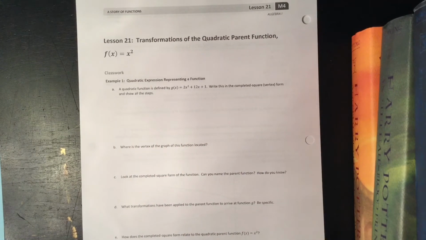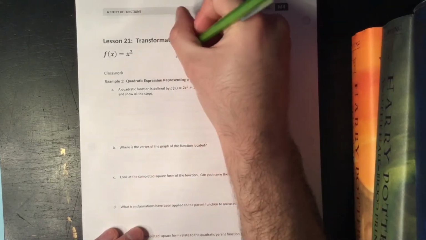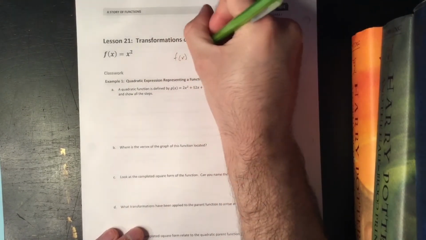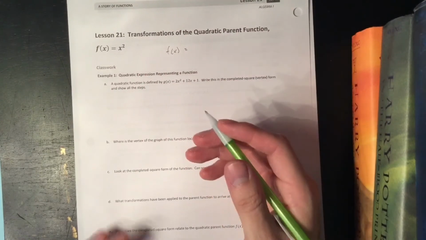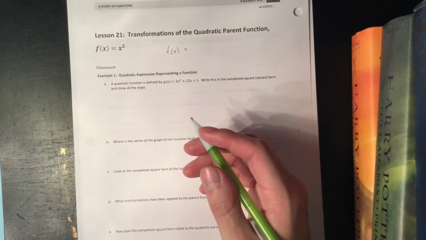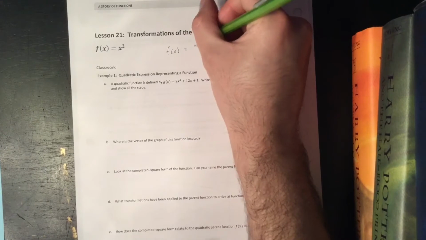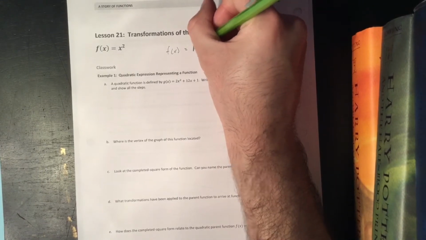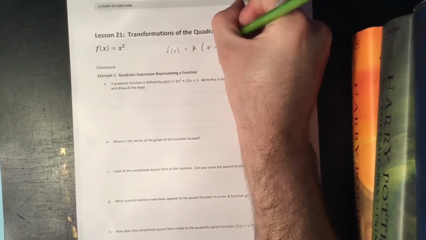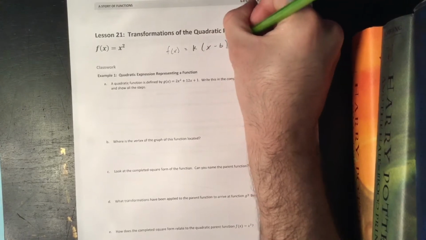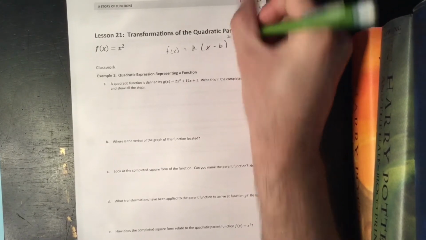So today should be a lot of review, should be a lot of what we did in the past with transformations. Quick something for you to remember. If you have f of x equals, and for this one I'm just going to work with k, and then we'll have x minus b, and then plus c, and that's squared.